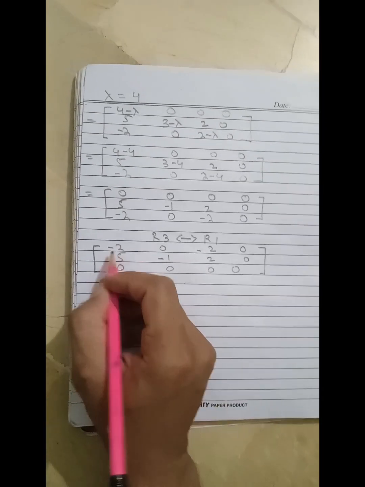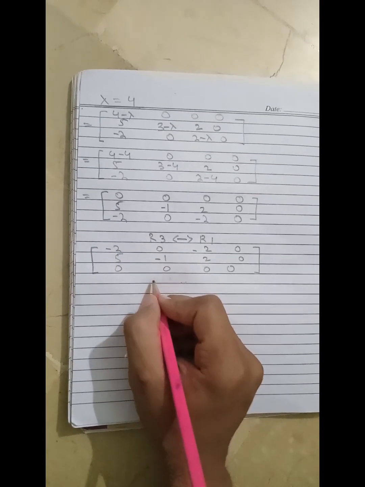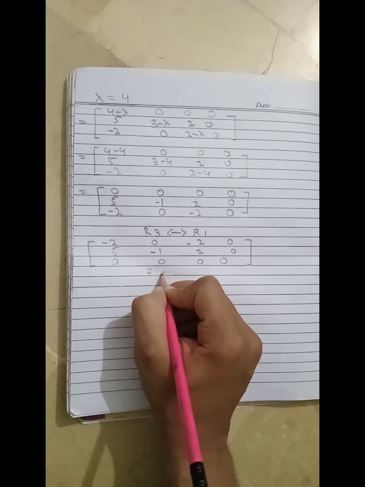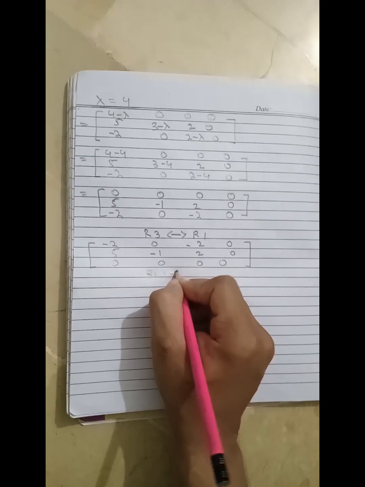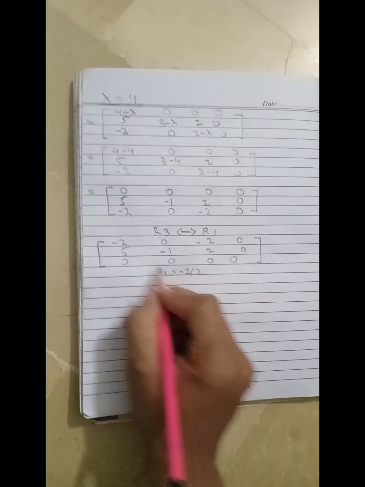Now we want to make our pivot in R1, and R1 is -2. How can we make this? R1 multiplied by -1/2, because minus and minus will cancel and this will become 1.